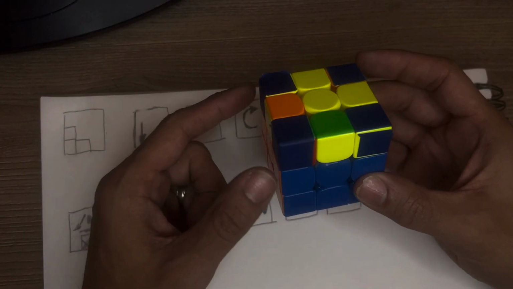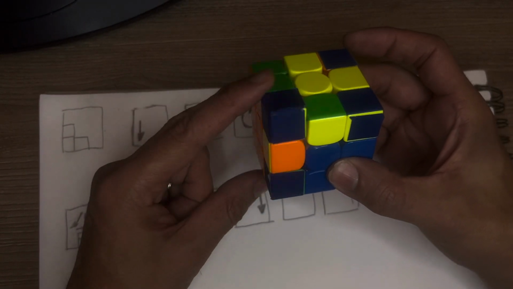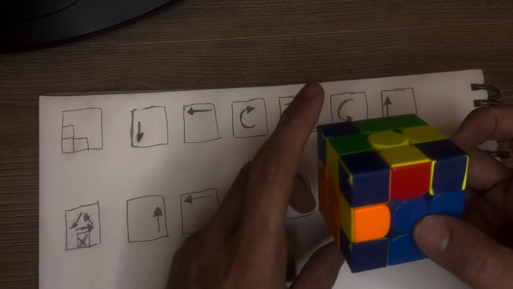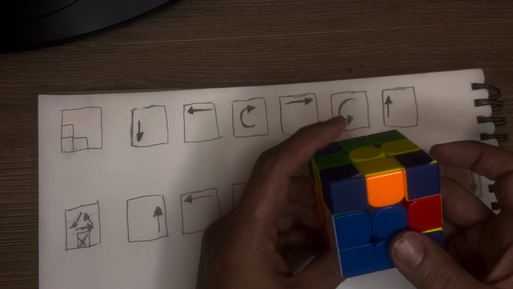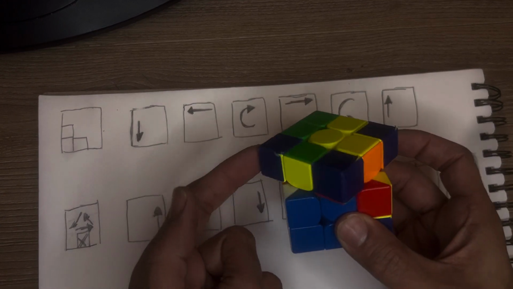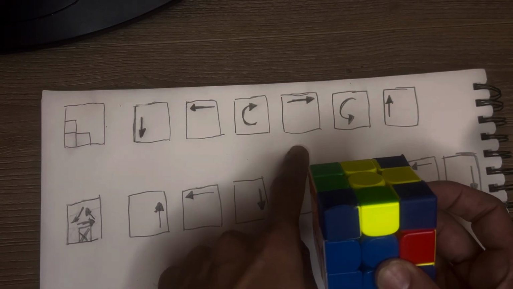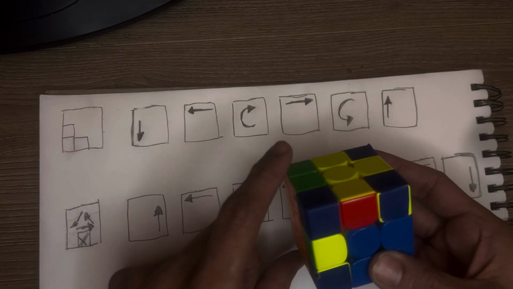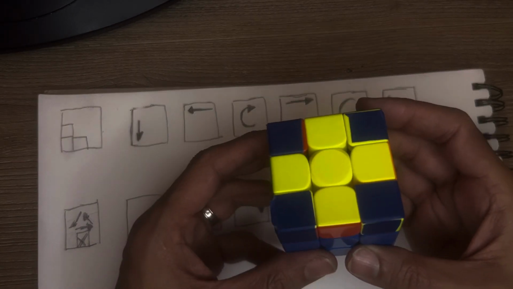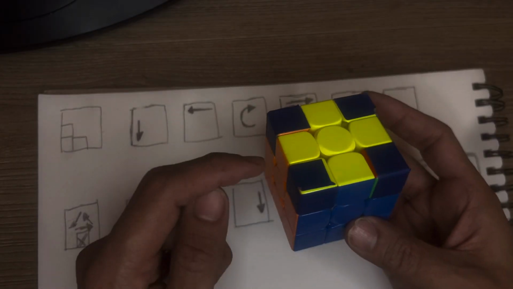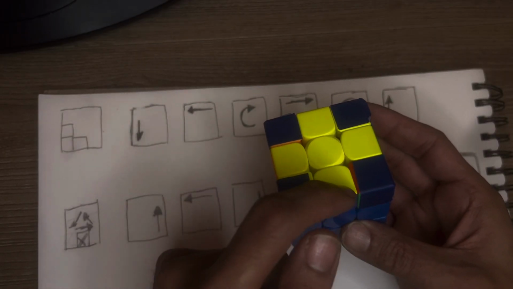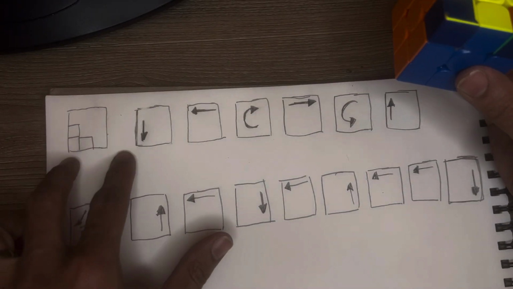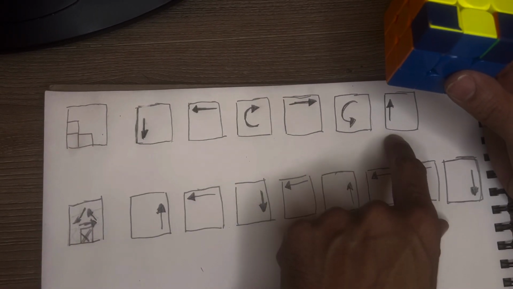Very simple. Go down, left, then we're gonna do above face up, then back to the right, then back down and back up. Now when I do a 180 on this, you see these are fixed. Now that's the simple solution of getting this down.